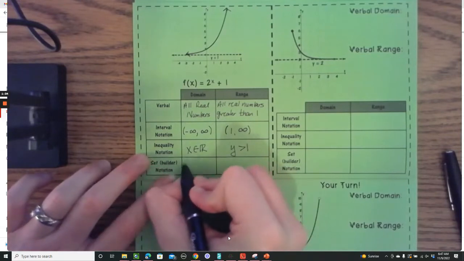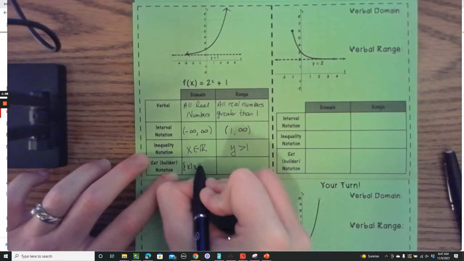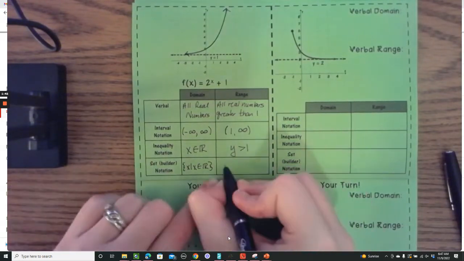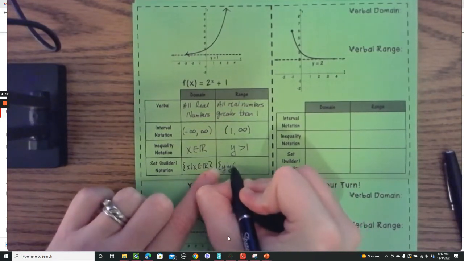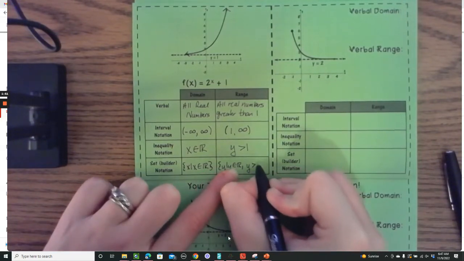And then in set notation, we would just write x as a member of the set of all real numbers. And then y is a member of the set of all real numbers, where y is greater than 1.